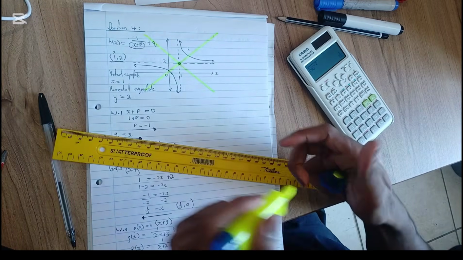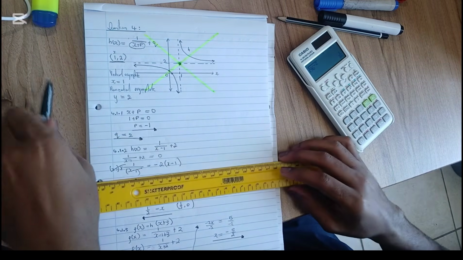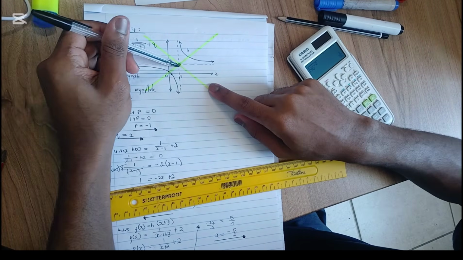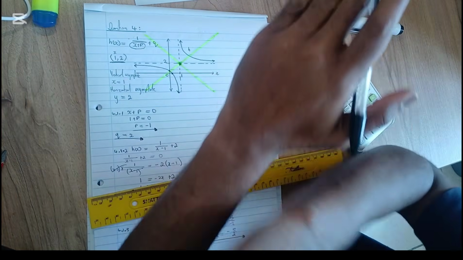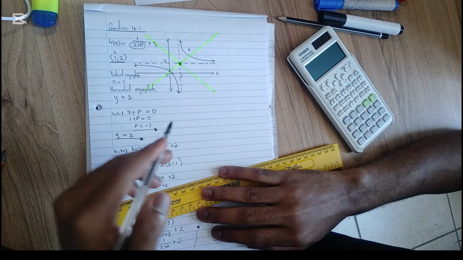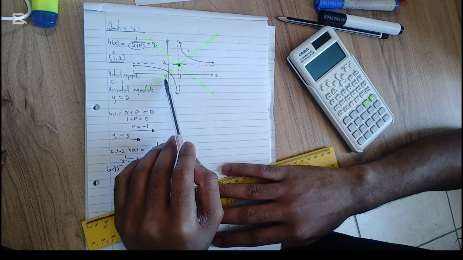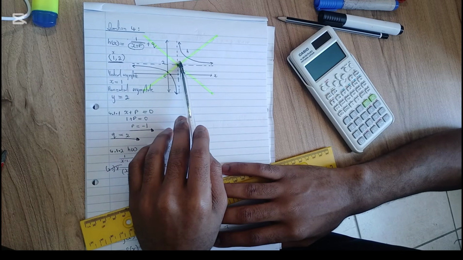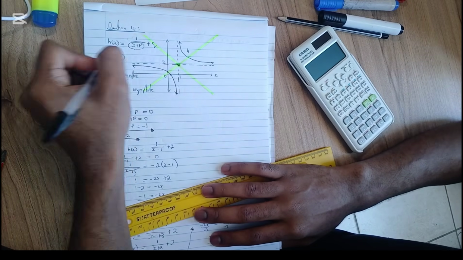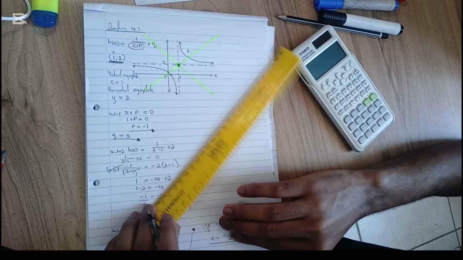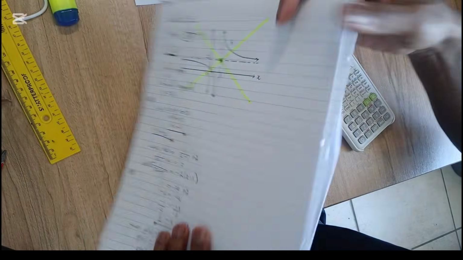Like that. So these lines, as I've said, are the lines that cut your graph into 2 equal parts. The nice thing about this is that we already have our asymptotes, the point where they intersect, which was 1 and 2. So this one is pretty straightforward.